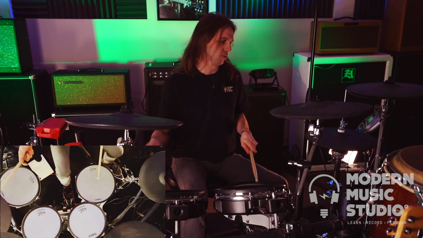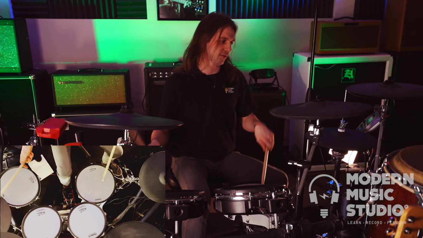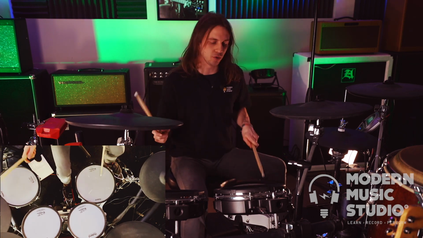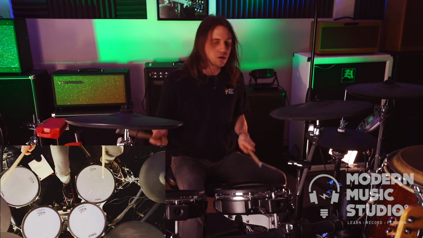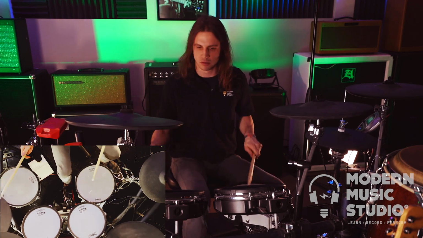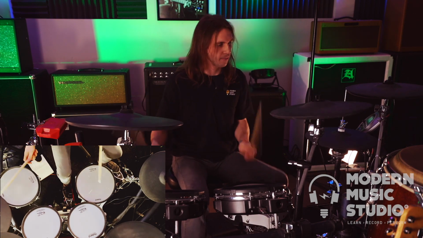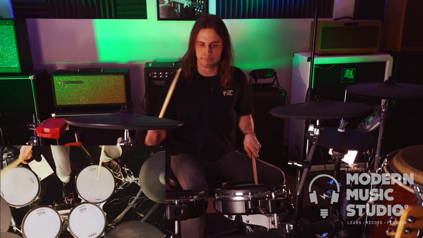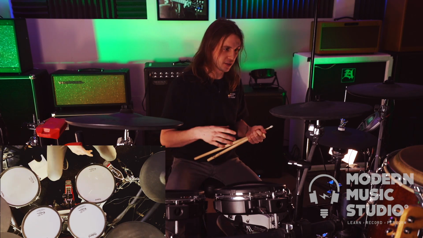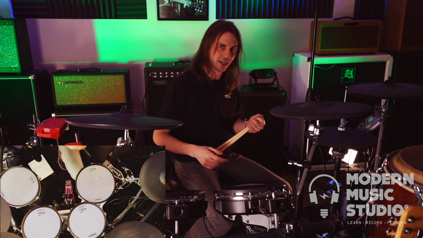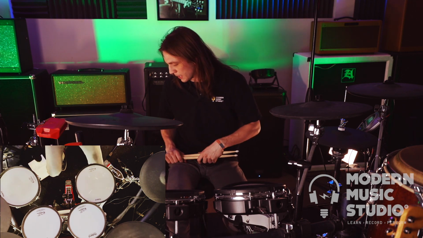1, 2, 3, 4, 5, 6. And again, it's more of that orchestration type feel. Once we get into time signatures that are in 8, then it'll get more of that alternate feel.